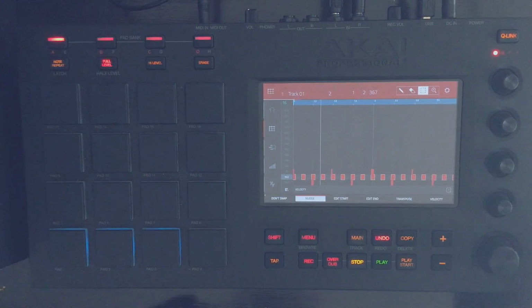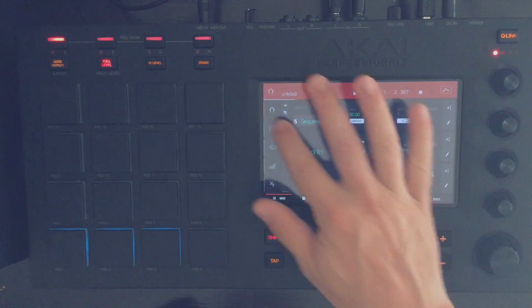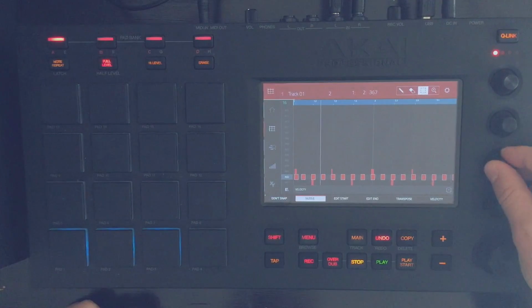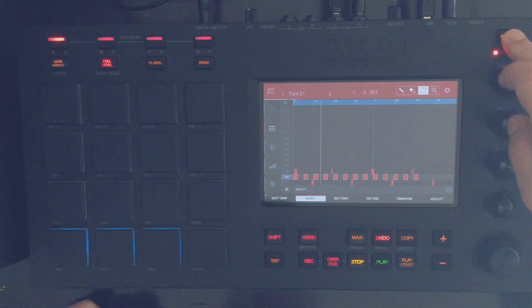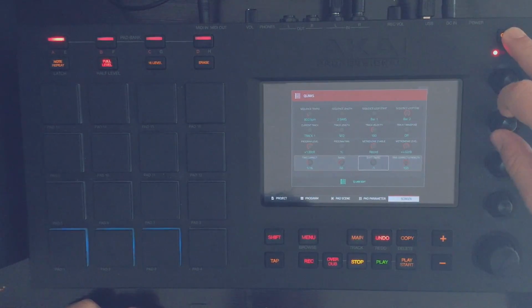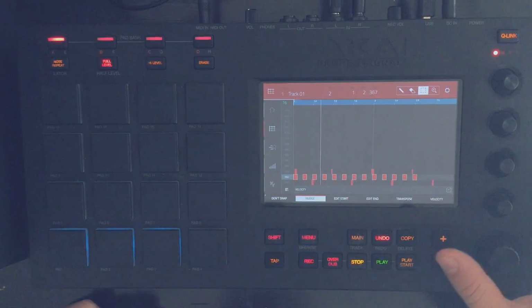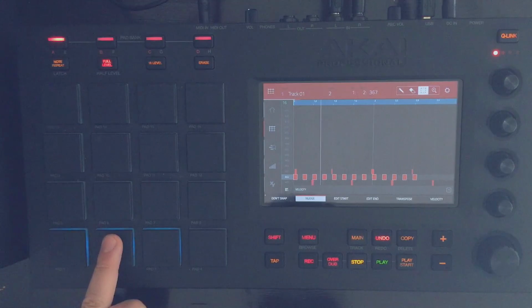Everything's going to shift. And if you just want to use one, you go back into the main, select it, go back, and now press that, and only that note is going to shift. Obviously, I've touched this too much. It's already out of place. There's no recovering this. But keep in mind, you can swing per pad or all the pads together.